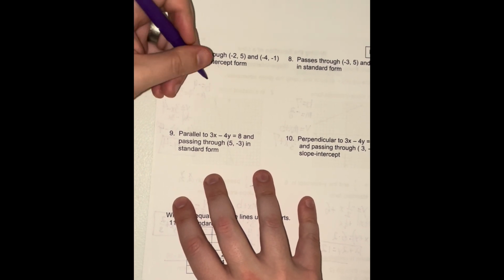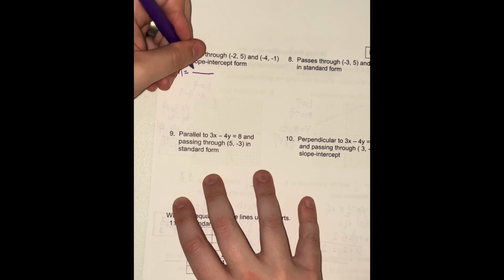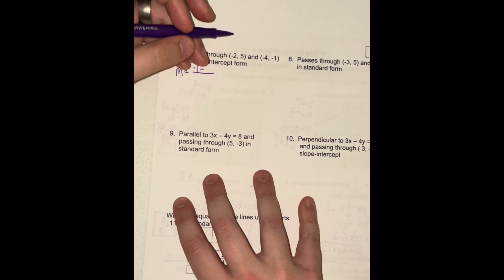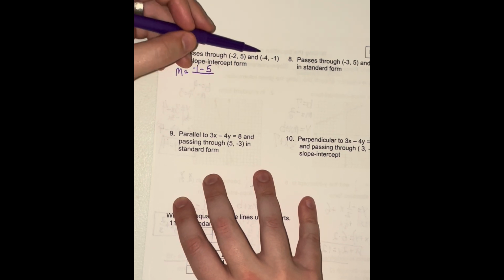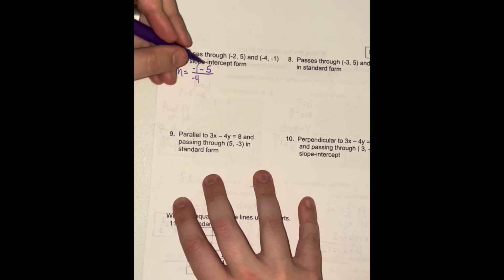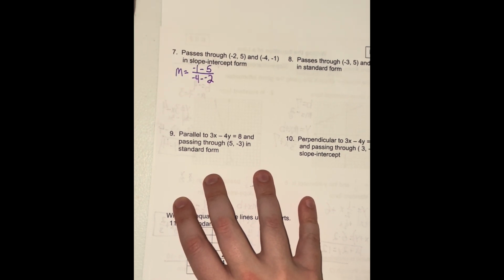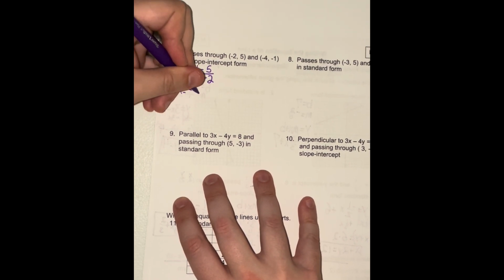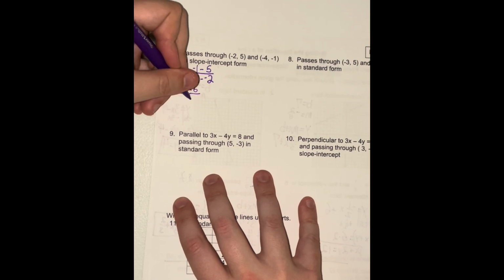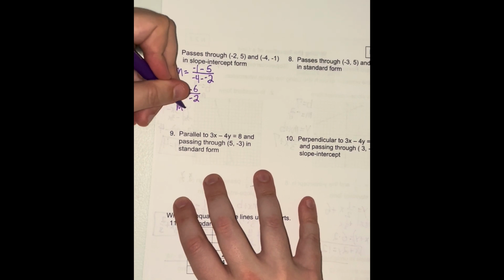We're taking the formula for slope, which is y2, which is -1, minus y1, which is 5, and then doing x2, which is -4, and x1, so minus a -2, or you could just say plus a +2, either works. Ends up giving me slope is -6 over -2, which simplifies out to be a slope of 3.